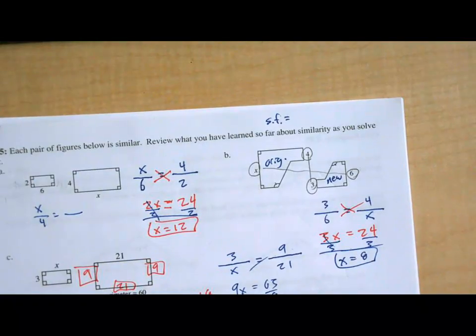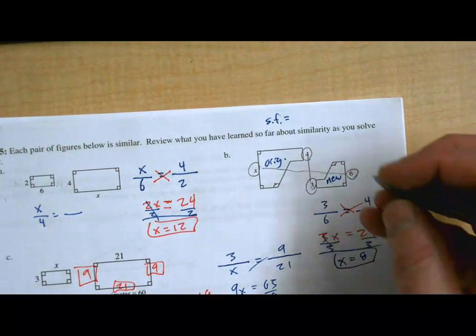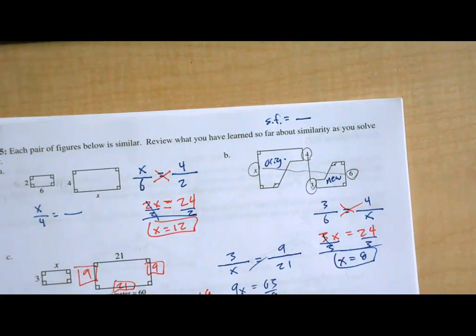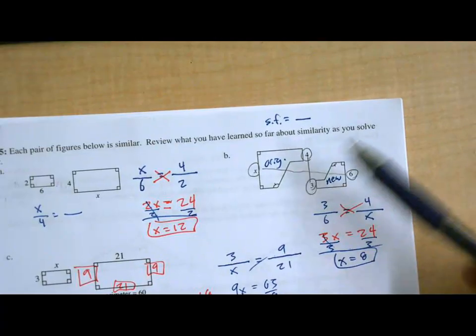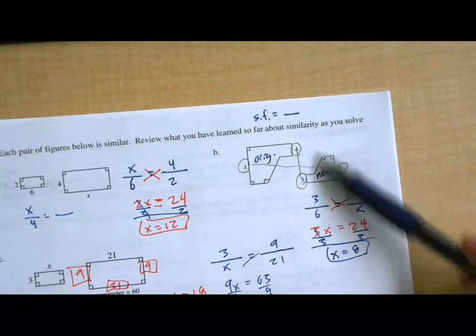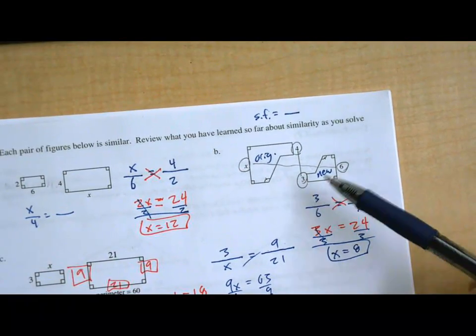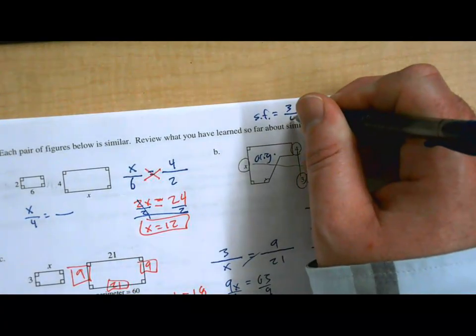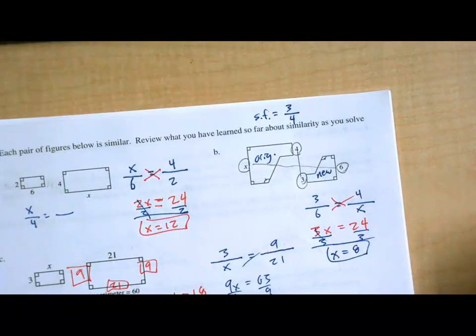Now to do this, I just need to find two sides that correspond, that match up with each other, and put them into a fraction. But I got to make sure I put the new size on the top and the old one on the bottom. So probably the smart move is to use the 3 and the 4, right? Which one will go on top? The 3 will go on top because it's the new one, and then the original was the 4. Scale factor is 3 over 4.